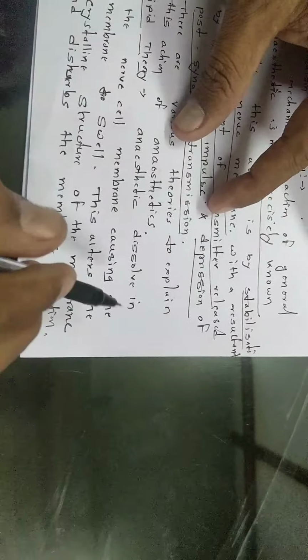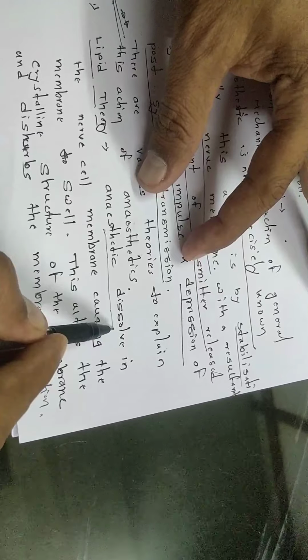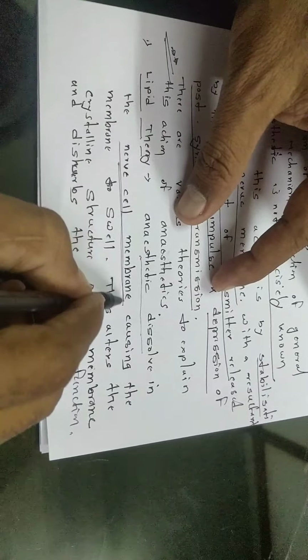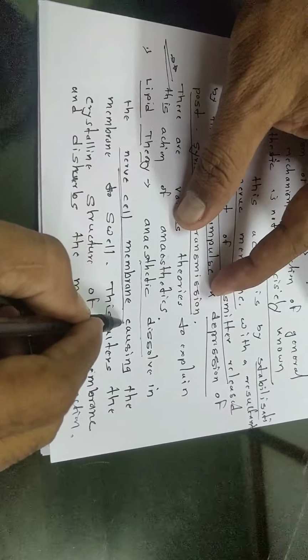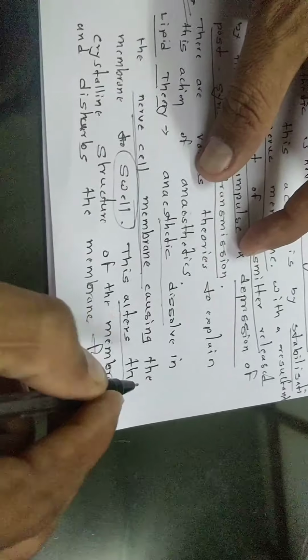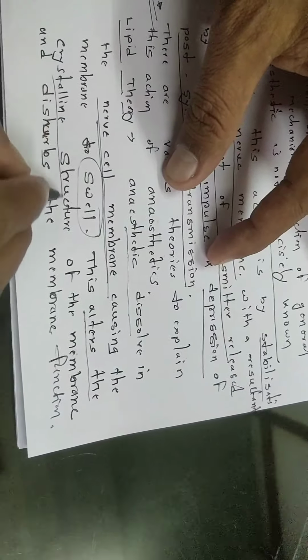In the lipid theory, it is stated that the anesthetic dissolves in the nerve cell membrane, causing the membrane to swell. After that they alter the structure of the membrane, and then they change the membrane function. That is what happens in the lipid theory, and they produce the general anesthetic effect. Okay, now the second theory.